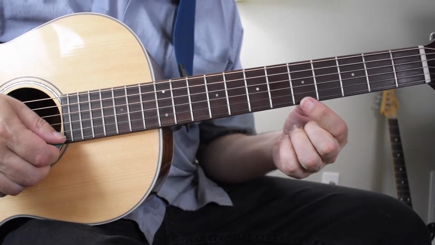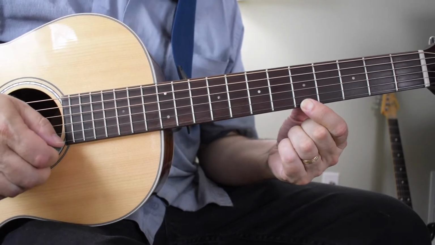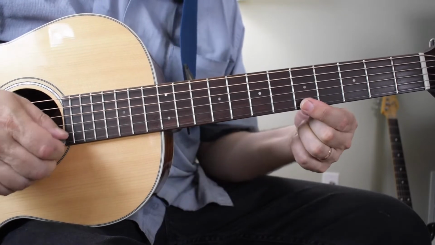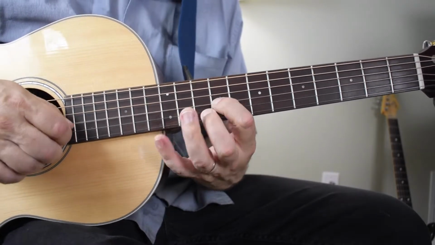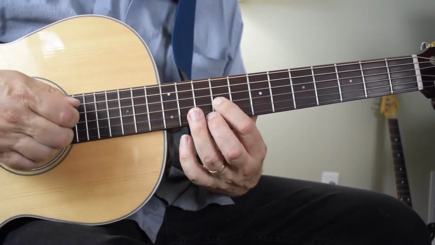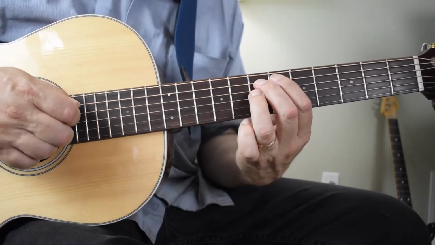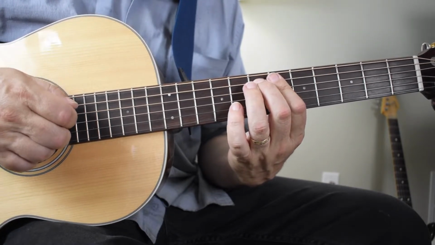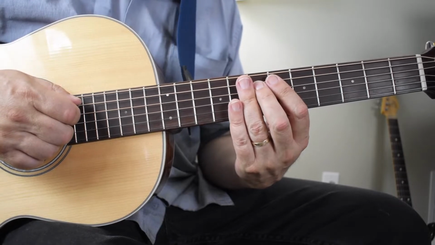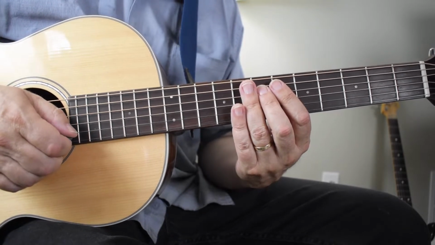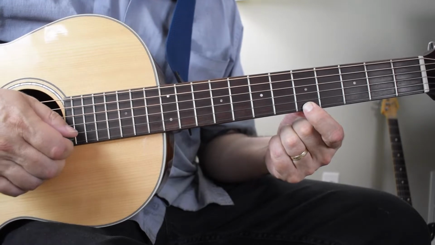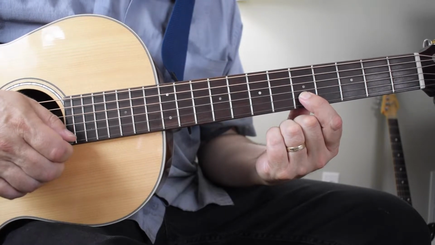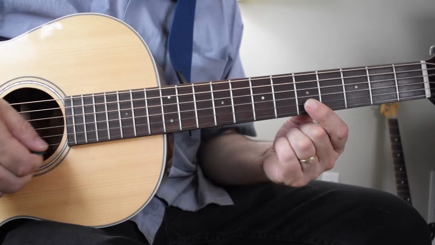So in other words, here's an A, and then here's a fifth. Here's an A. Here's an A. How do we find those? The formula for that is if you have a root note on a string, the fifth is going to be the same fret and 1 string down.